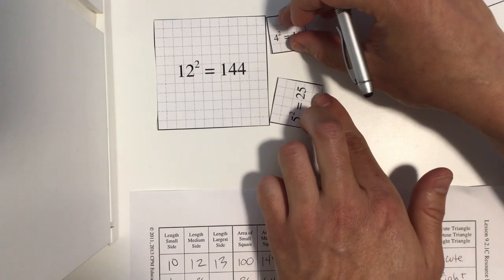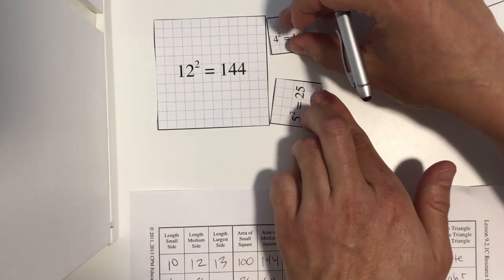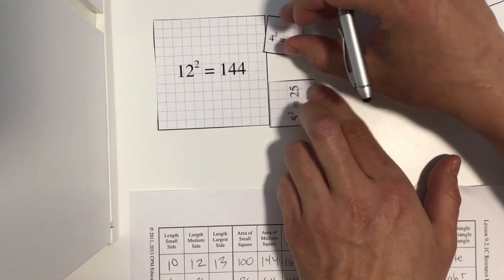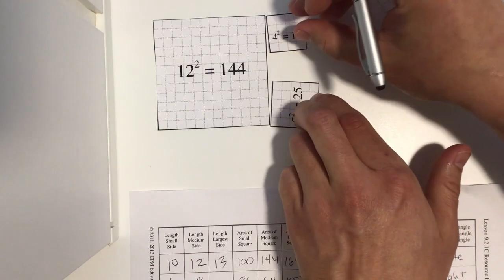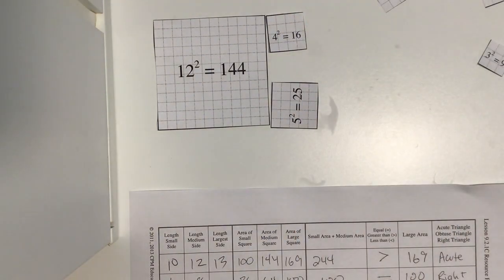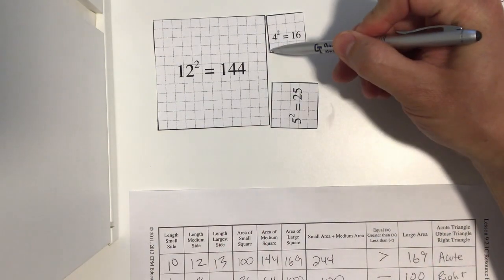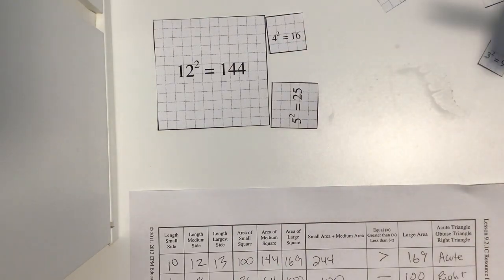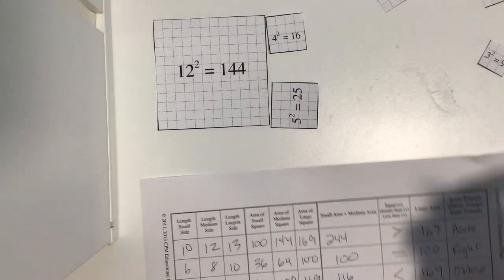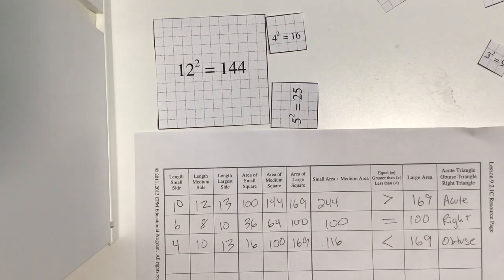What if I did that? You guys think it'll reach? Oh, no, it's not long enough, right? Not long enough. So I think of it as like a T-Rex trying to clap his hands. His arms are too short, it won't reach. That vertex and that vertex aren't going to be able to touch each other. So I'll go ahead and record this on my table.